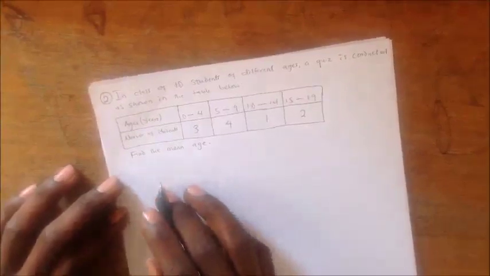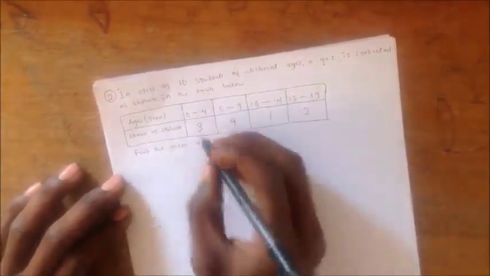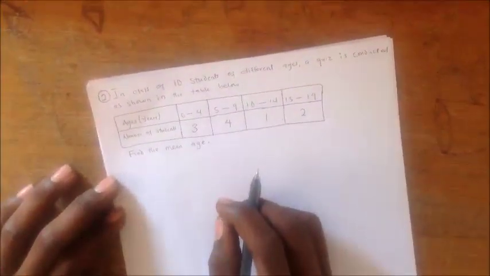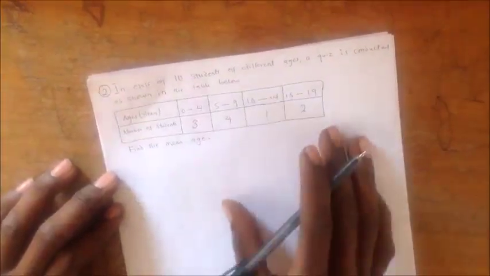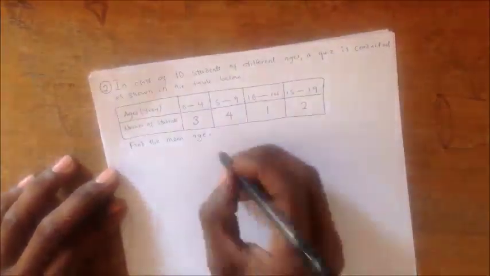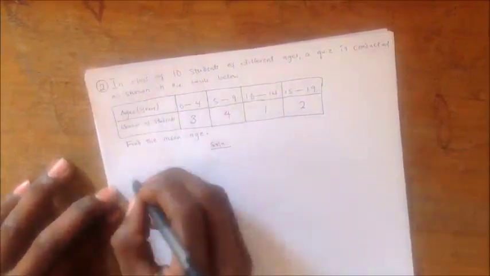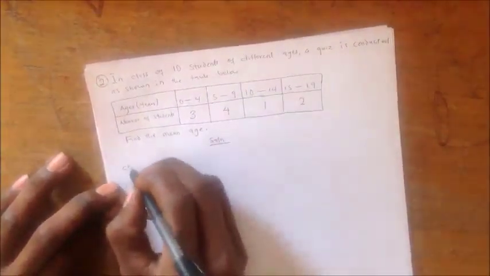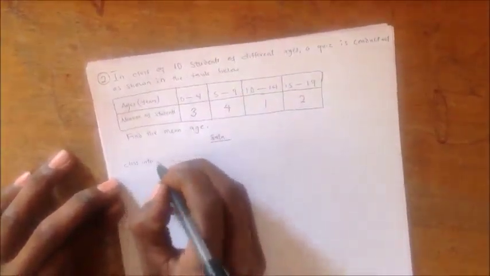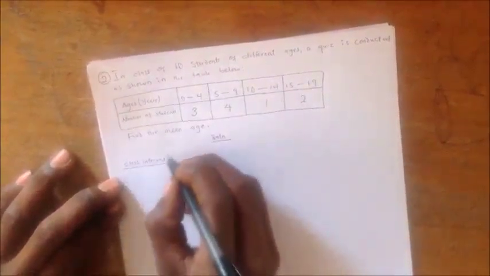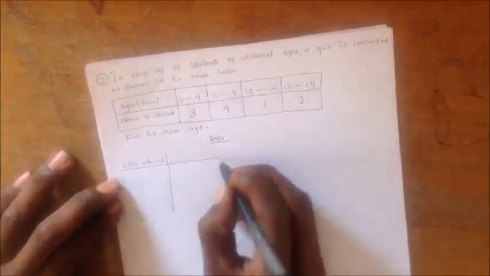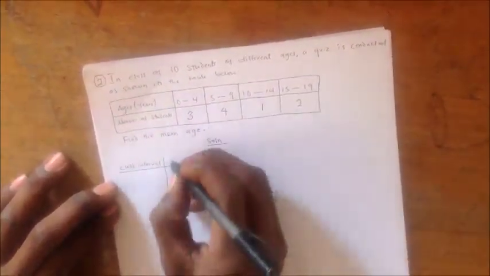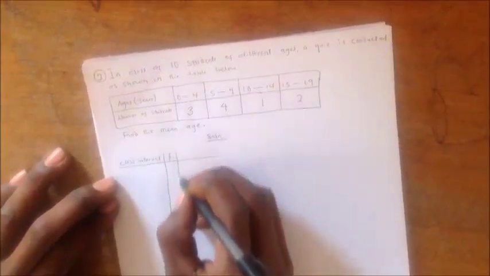So to compute the mean age of the students, considering the table, the data now is grouped data. So we are to use the formula for grouped data. We should now transform the table first into vertical format. So the solution to this problem: we take these ages as our class interval. After class interval, the next column is number of students, which is our frequency. So we are to use F as our frequency.